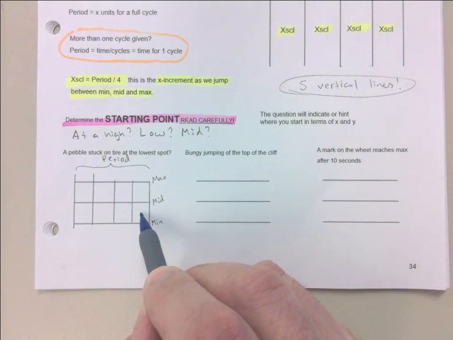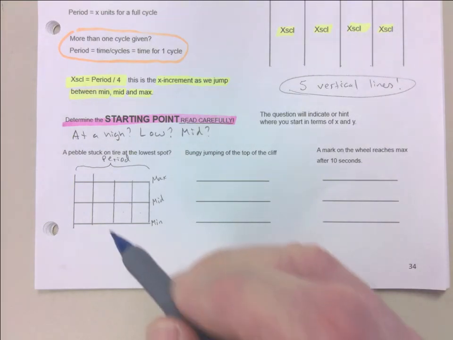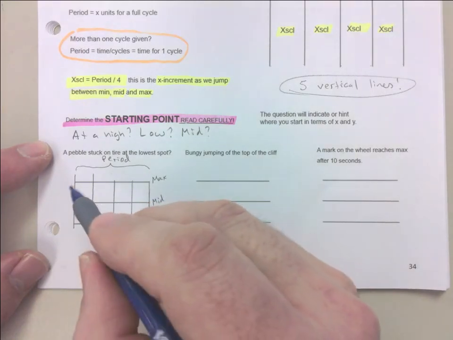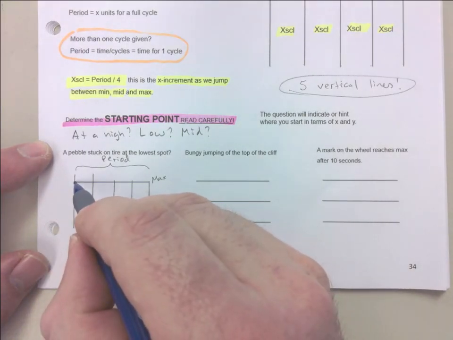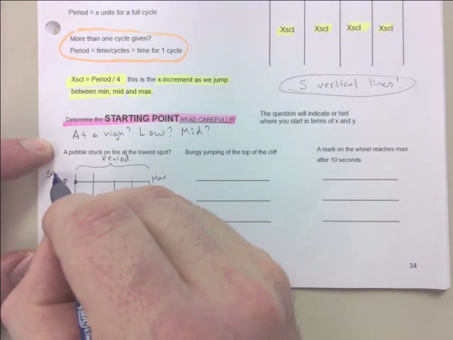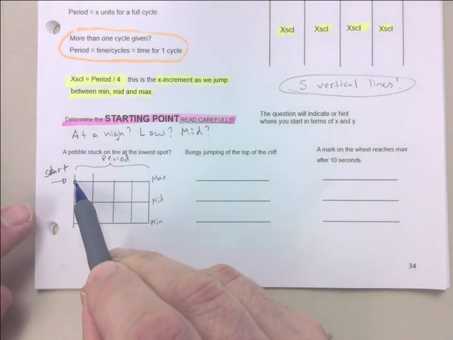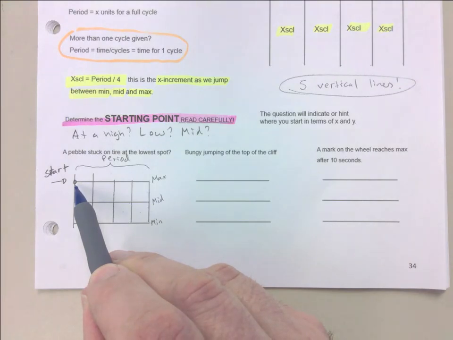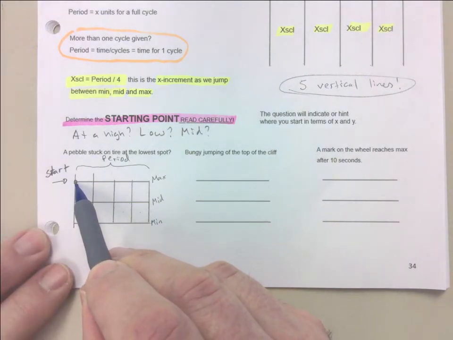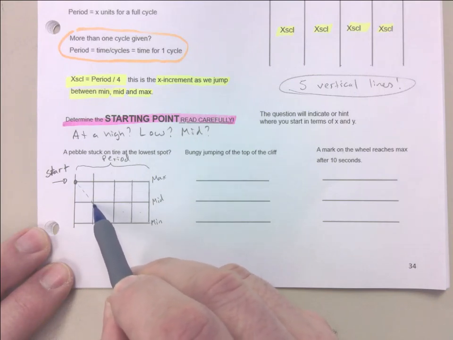It's almost like a guitar riff or something. Anyways. So you start, let's say this question says you start here. If you start at the top, at the highest point, the only way you can go from the highest point is down, right? So a quarter of a period will get you to the middle. So you go here, middle.